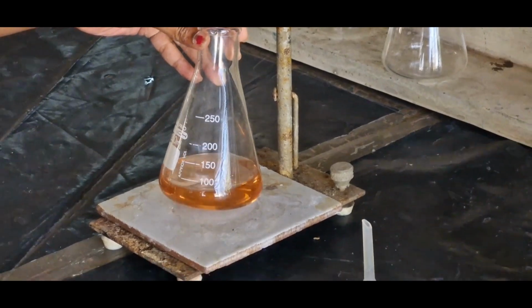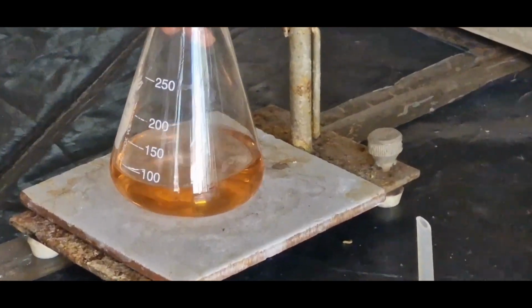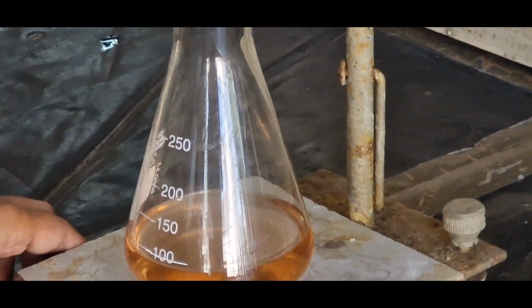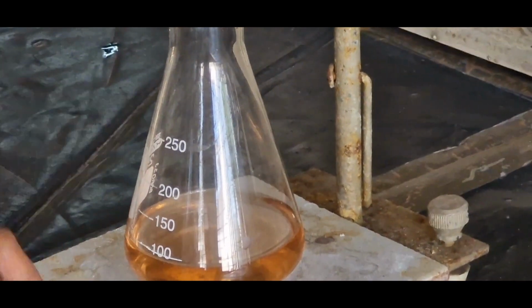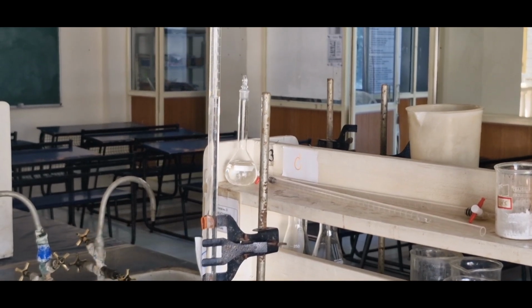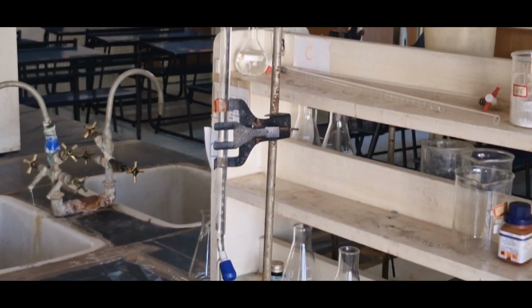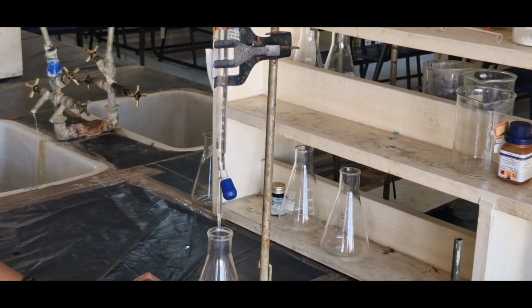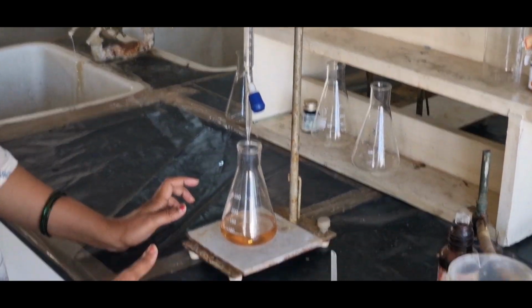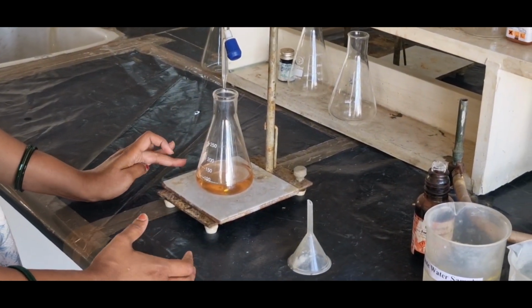The color has changed to reddish brown. So this is the end point of the titration. The further calculation will be discussed next. Now note down the burette reading and take it as the back titration reading. Repeat the same procedure 2 more times to get the concordant readings.